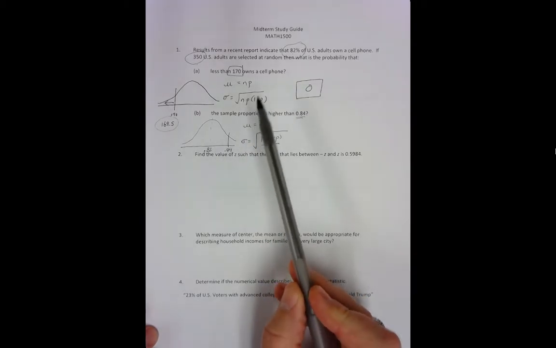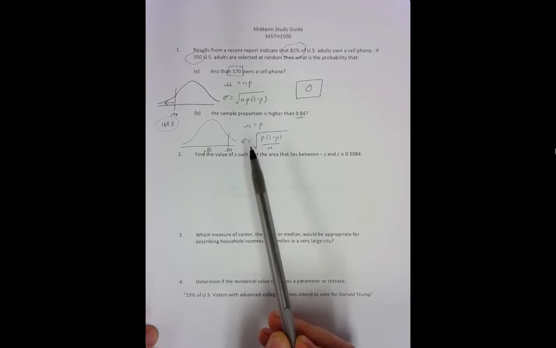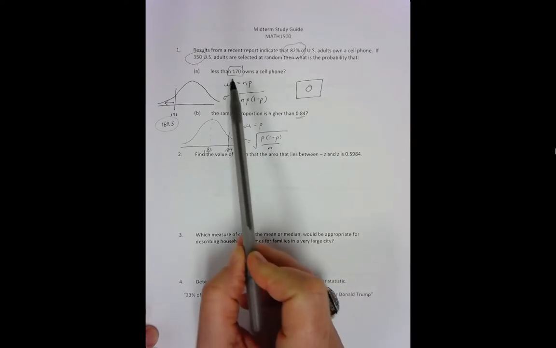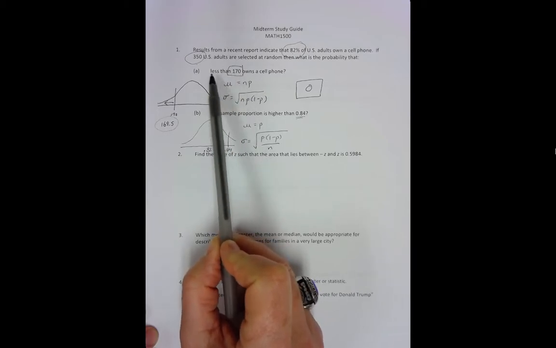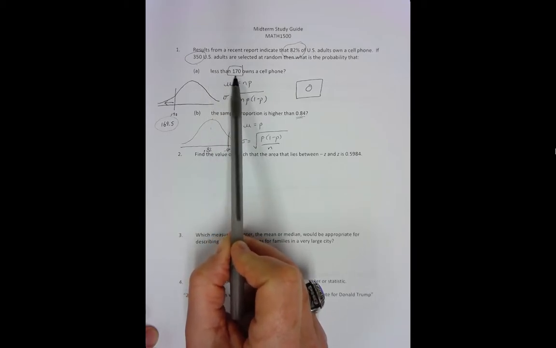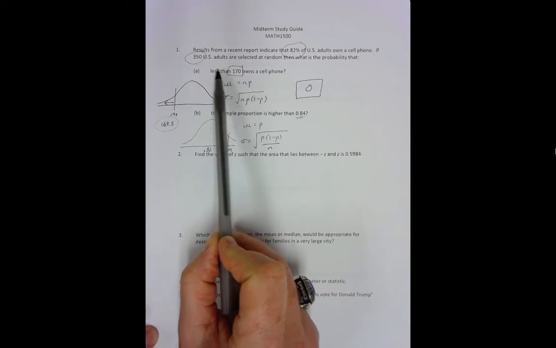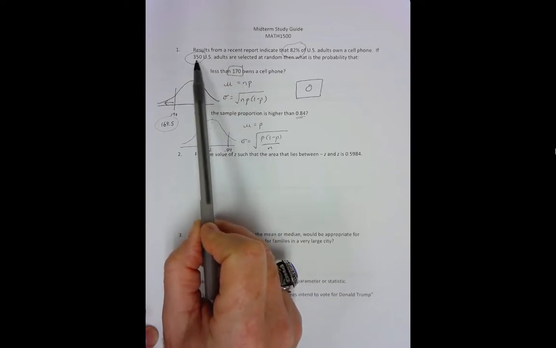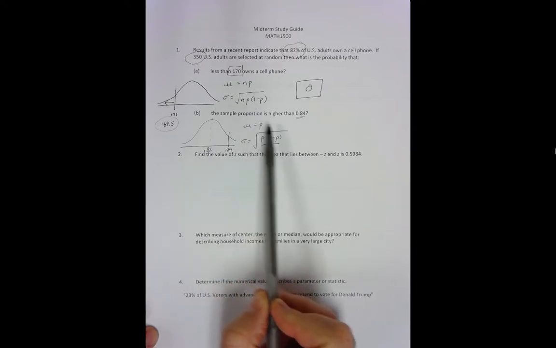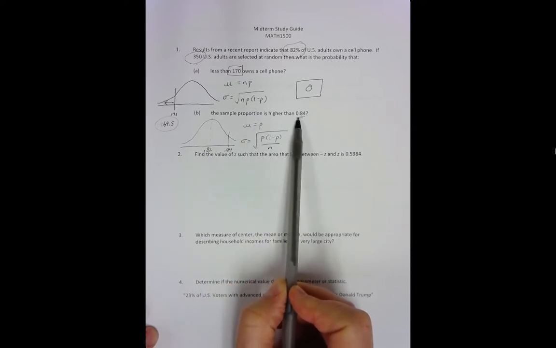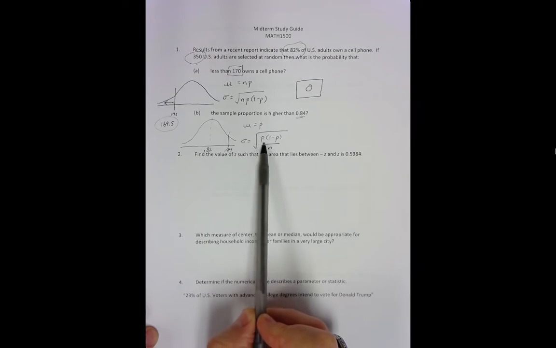So this might be one of those distinctions that you would want to put on your note card. If you're looking at the probability of higher or lower, more than, less than, whatever it may be, of 170, so a count out of n, then use the mean and standard deviation from the first problem. But if you're looking for a particular proportion, use the mean and standard deviation given here.